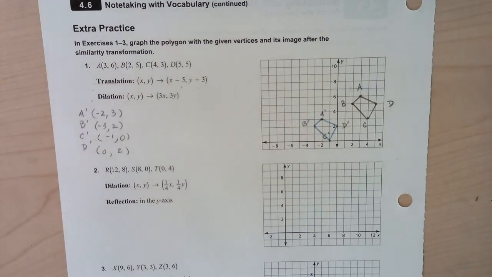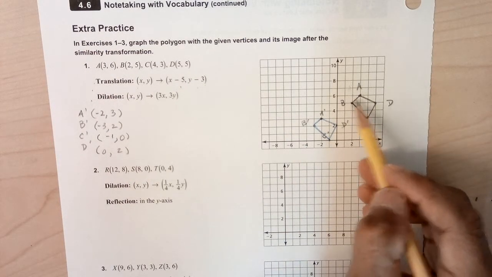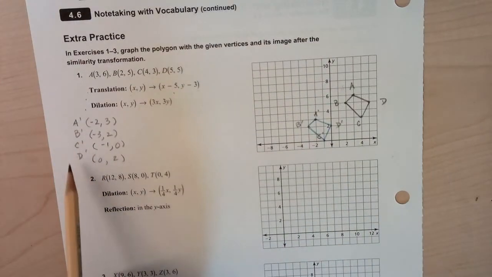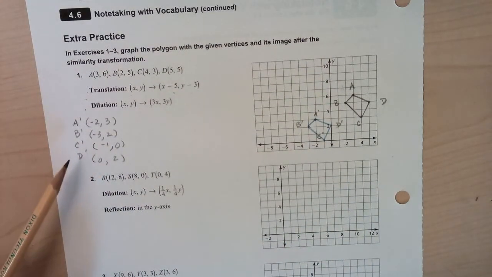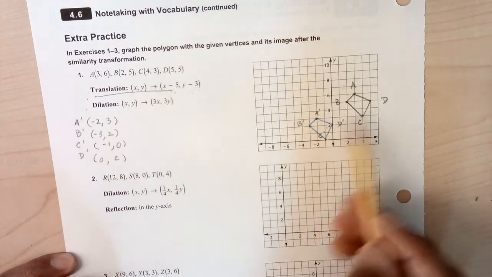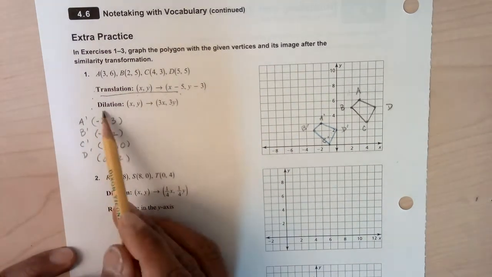Okay, so I figured out and went over the translation. Again, every point in quadrilateral ABCD went 5 units to the left, 3 units down. So I graphed that and then also wrote out the coordinates of A prime, B prime, C prime, D prime. That's after the translation. These two figures should be and are congruent. And then there's a dilation.